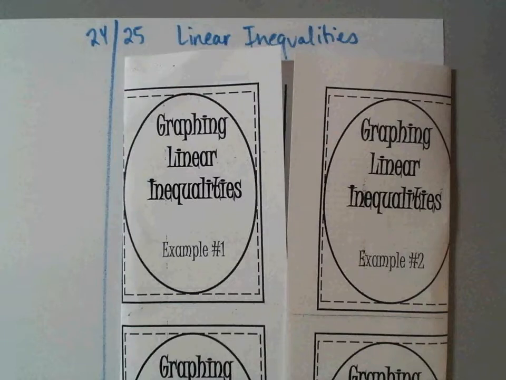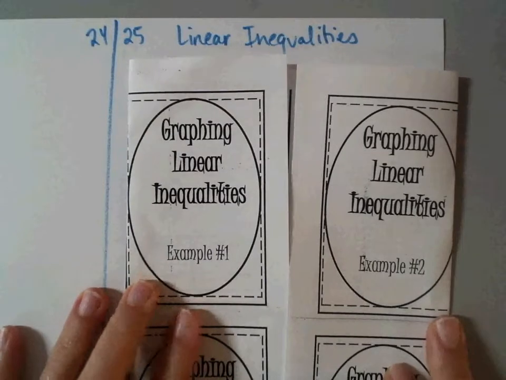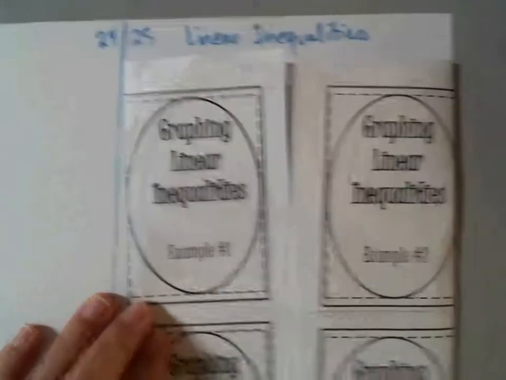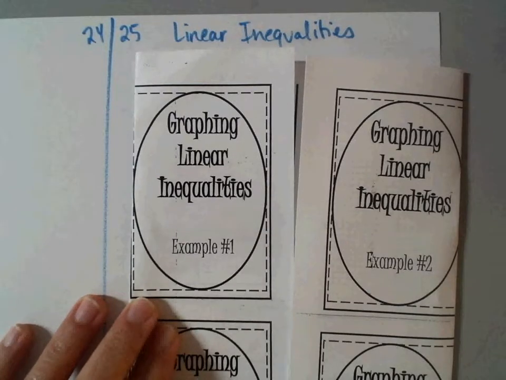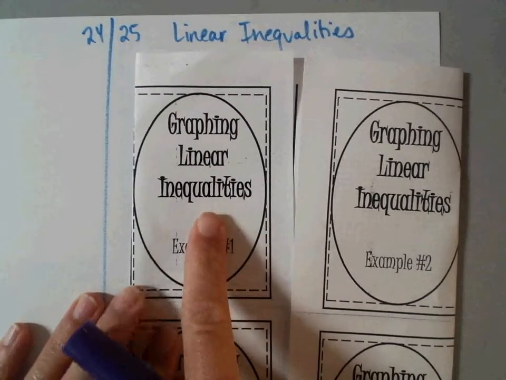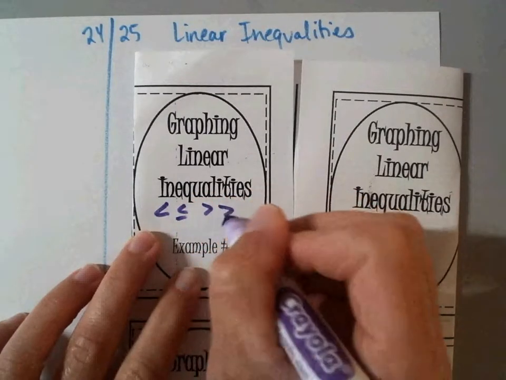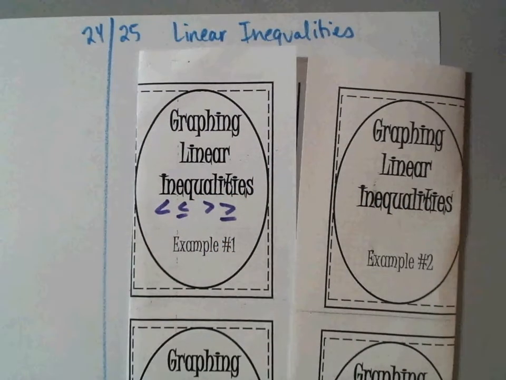Okay, so 24, 25 linear inequalities in your notebook. We have 4 examples on the page in front of us, so we're going to go through these 4. We've already looked at inequalities. Inequalities were those symbols: less than or equal to, greater than or equal to. That word should already be in your brain. The new thing today is that this is linear.